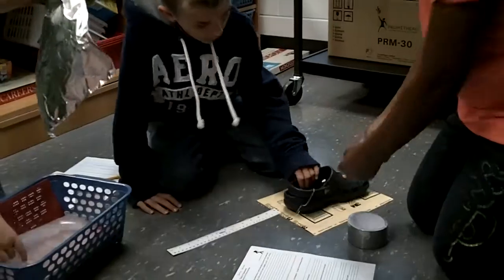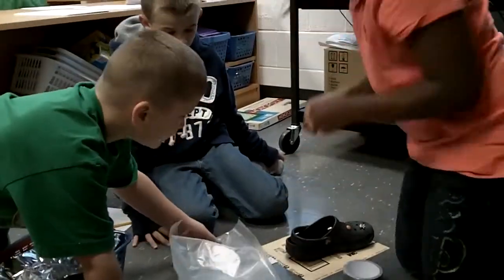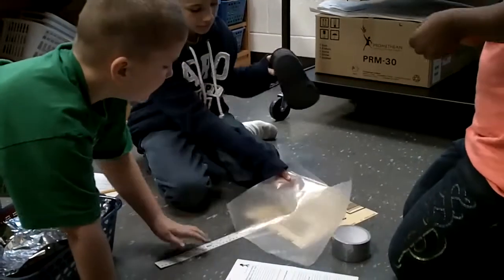In this lesson, the students are going to learn how to relate friction and ease of motion, and that as friction increases, the ease of motion decreases. Let's try this. Let's see if the shoe will move with this.